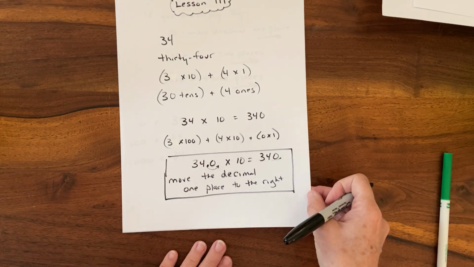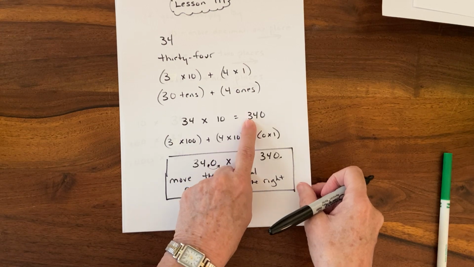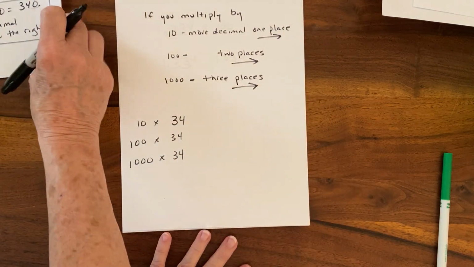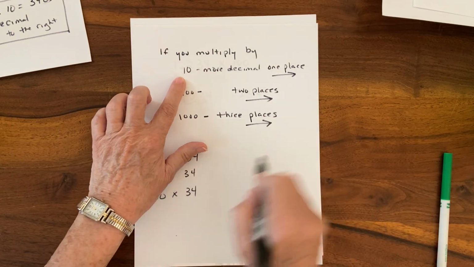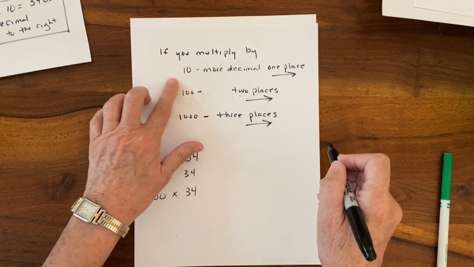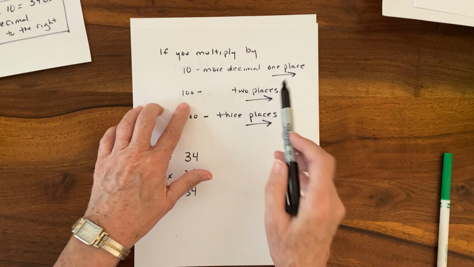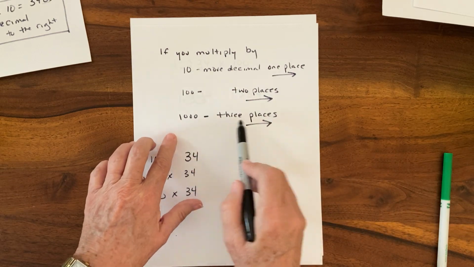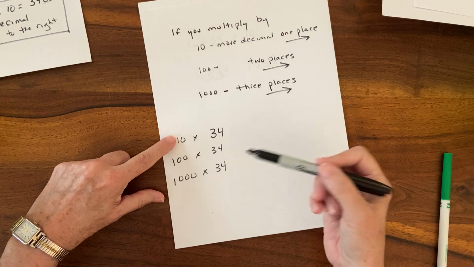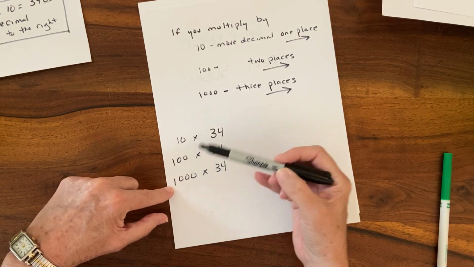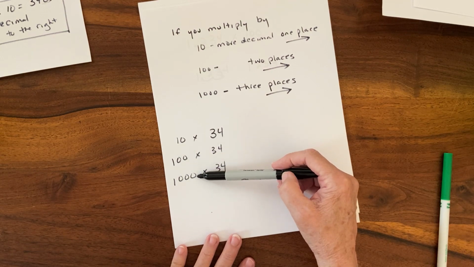So that's pretty easy. Again, this stuff you know, we're brushing up on this so we can get to a little bit harder stuff. If you multiply any number times 10, you're going to move your decimal one place to the right. Times 100, you're going to move your decimal 2 places to the right. 1,000, 3 places to the right. So let's check that out. I'm going to multiply 34 times 10, times 100, times 1,000. So there's 1 zero, 2 zeros, 3 zeros, right?